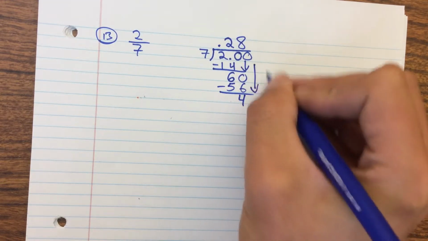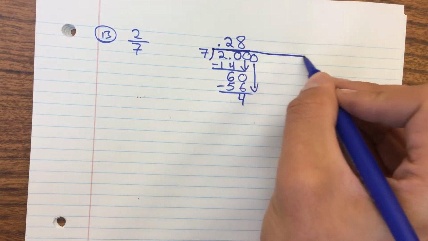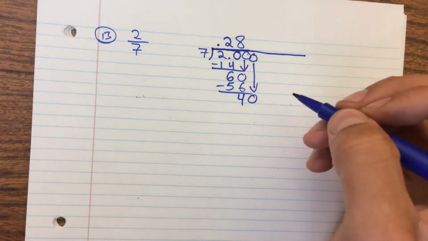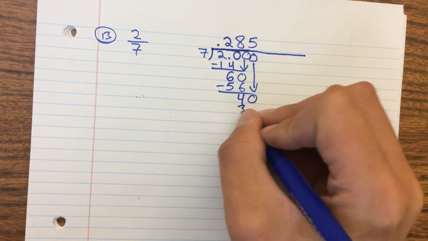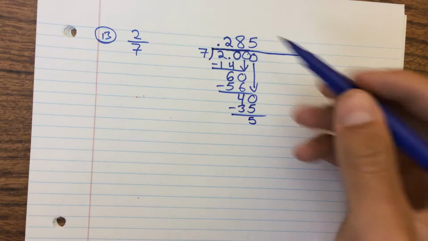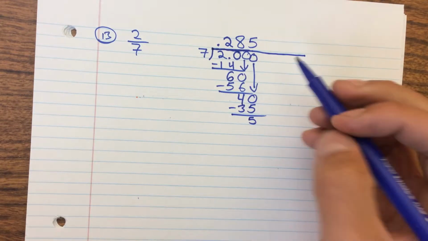Again, another place value. I can keep bringing down zeros. I'm going to need to extend my division bar here. This one's going to be a little bit of a long one. I bring down another 0. 7 goes into 40. That's going to be 5 times, because 7 times 5 gives me 35. My difference now is 5. Notice that every time I've taken a difference, it's been a different number than any of the times before.